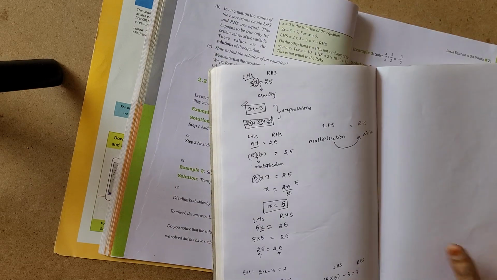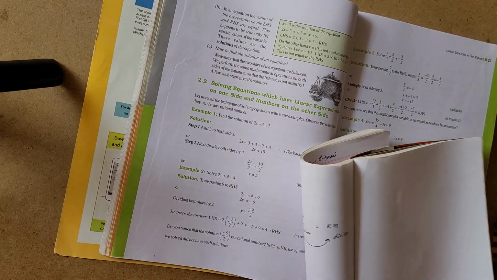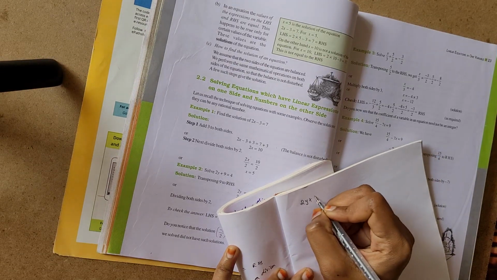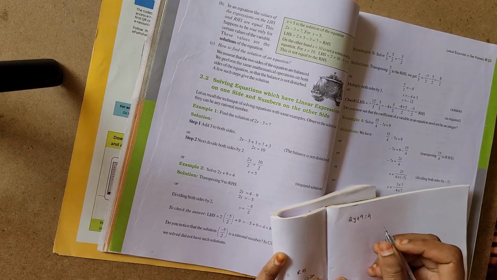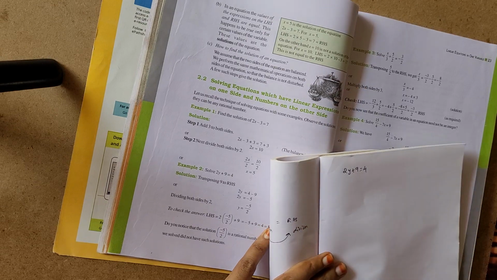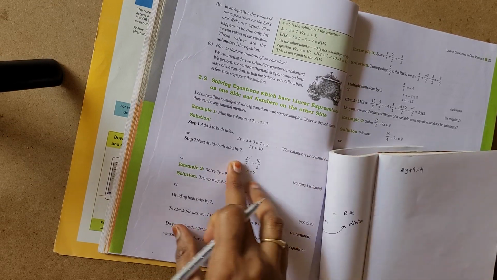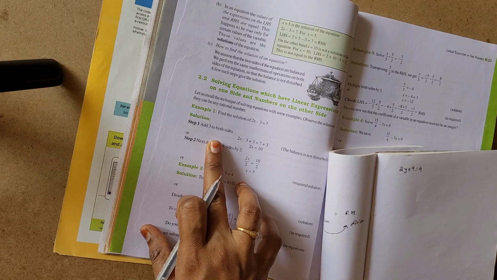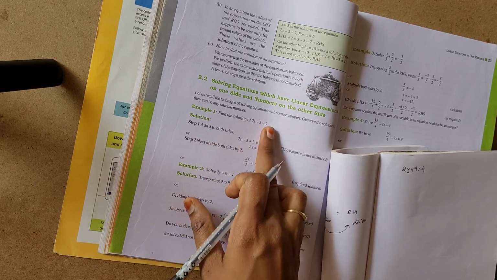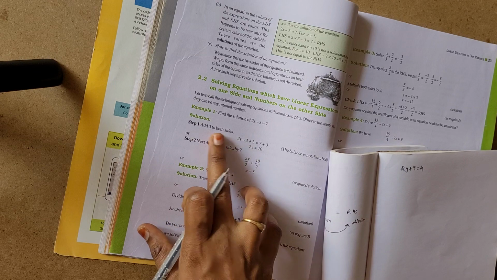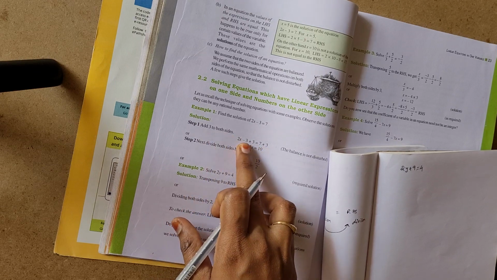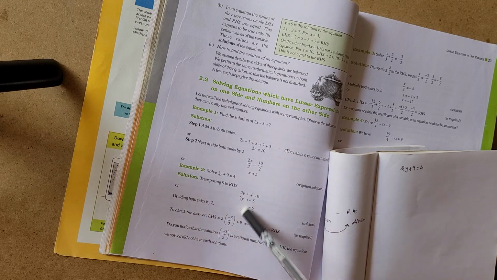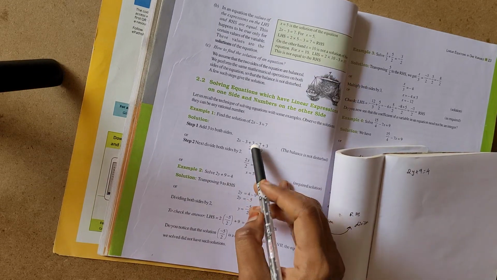Similarly, we will look into example 2: 2y plus 9 is equal to 4. Actually here they have provided a different approach. In 2x minus 3 is equal to 7, they add 3 on both sides so that 3 minus 3 is equal to 0 and 7 plus 3 is equal to 10. But the way we have done it is also correct.